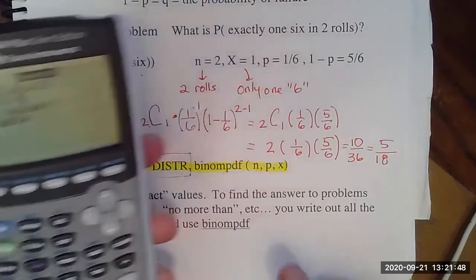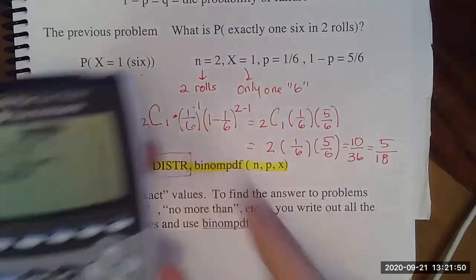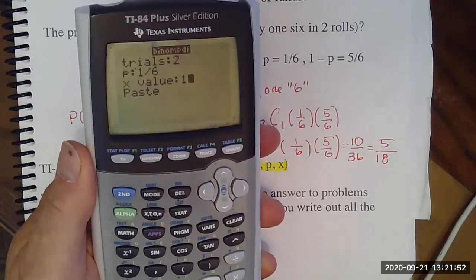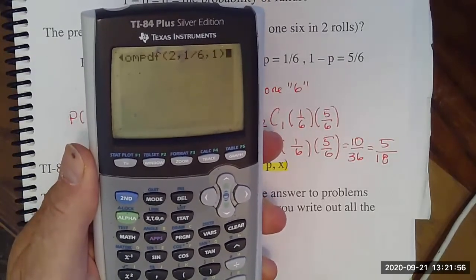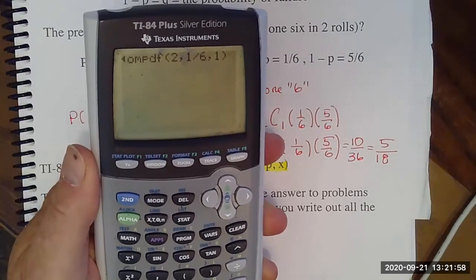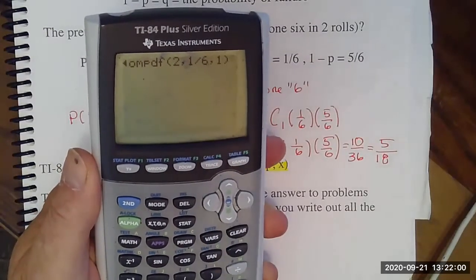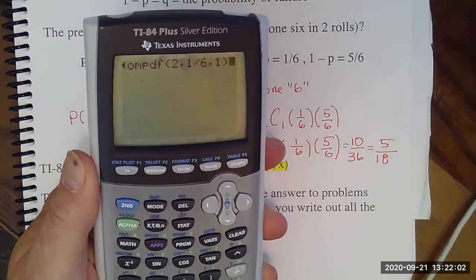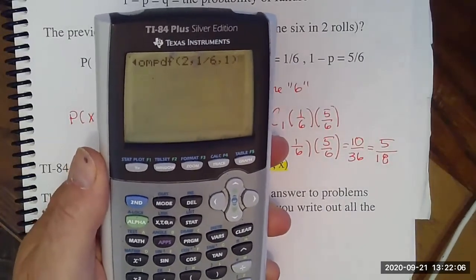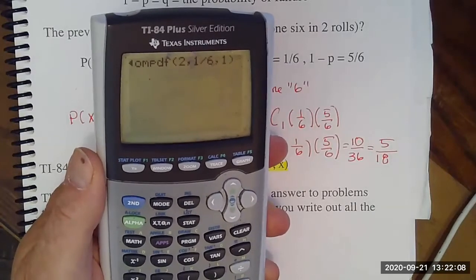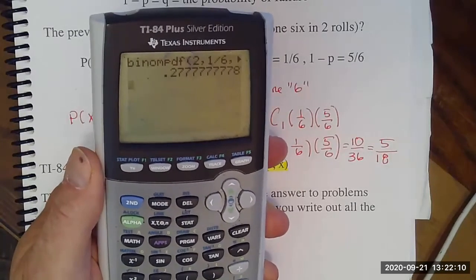Your X value for us is 1. Go down and hit the paste. Now yours will look like Dasha's. See, Dasha had things that she had to put in first, and yours turns out to be at the end, but you didn't know that because you got an 84. Press enter though, and then you get some weird decimal.